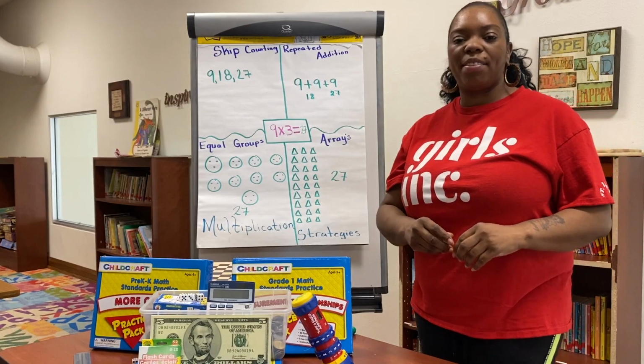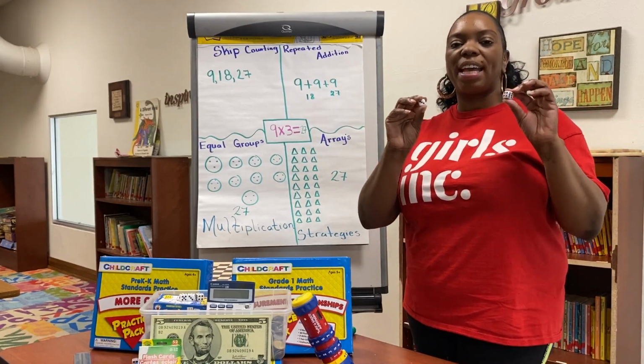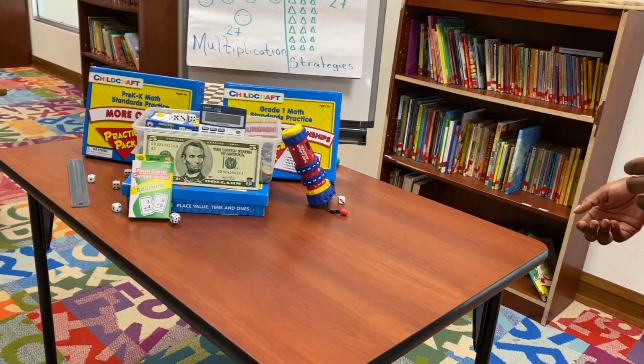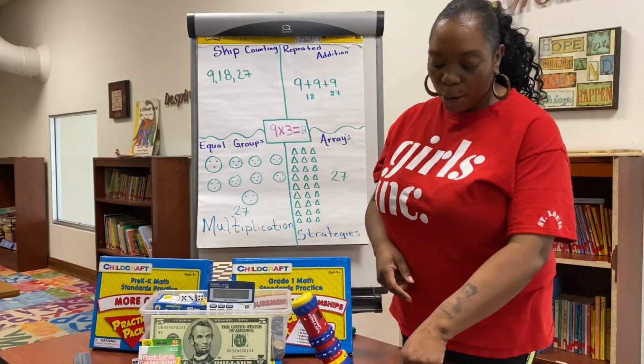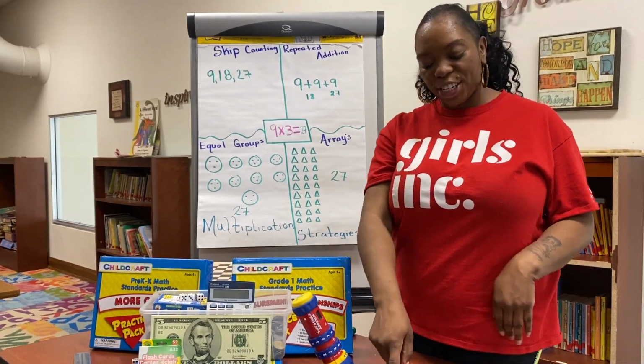Another hands-on activity to create equations. If you have dice at home, you can roll them, and then it'll give you your equation. So I rolled a 4 and a 2. I'll write my equation, 4 times 2.